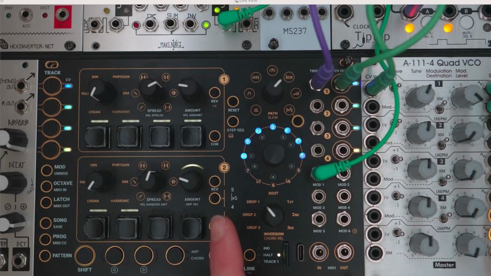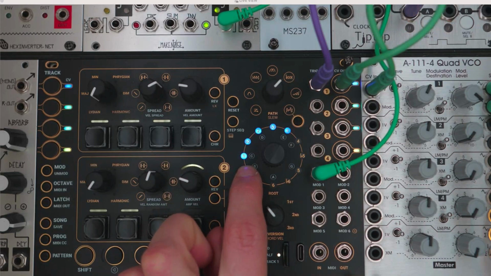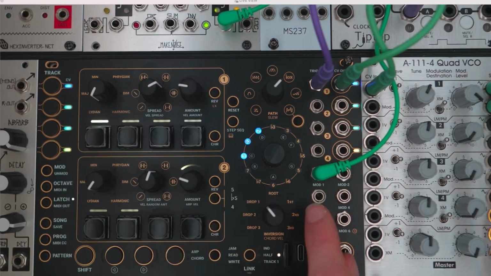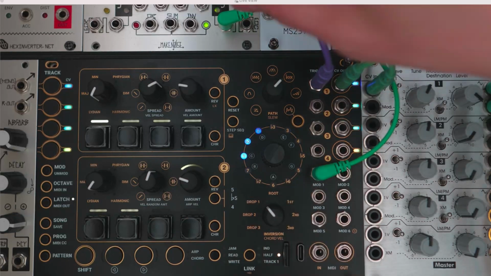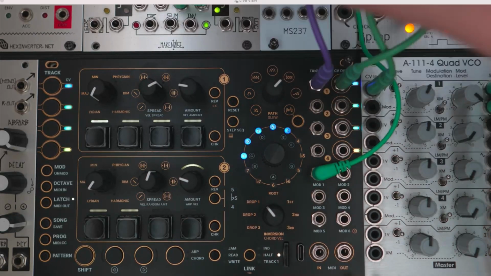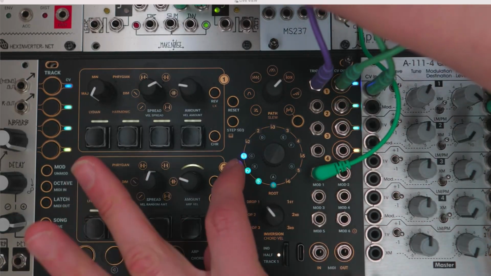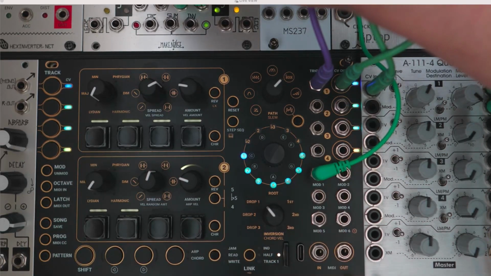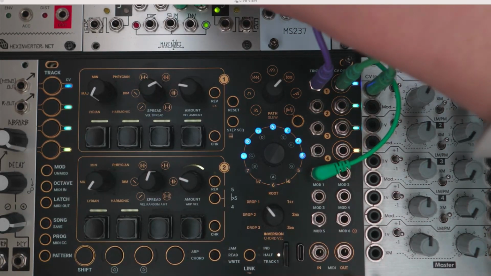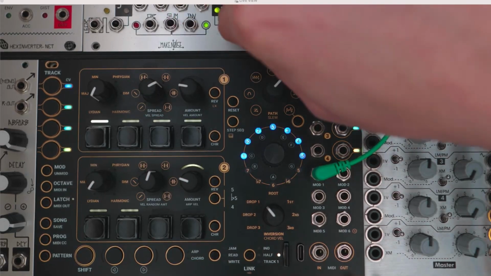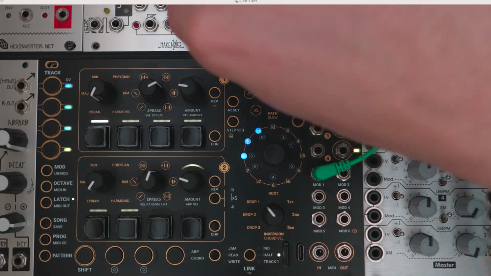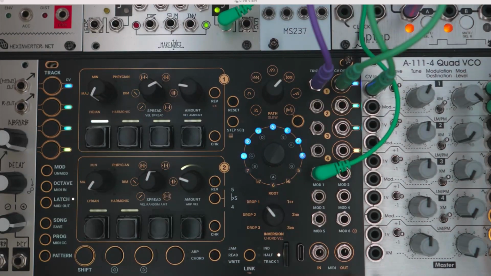And this goes from 0 volts at the 1 to plus 5 volts, positive. And it also shows you any incoming negative CV by going down to negative 5 volts. So positive, negative. This is just a little helpful graphical representation to show what's coming in.